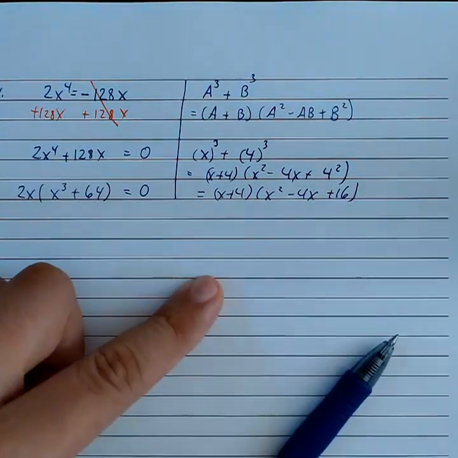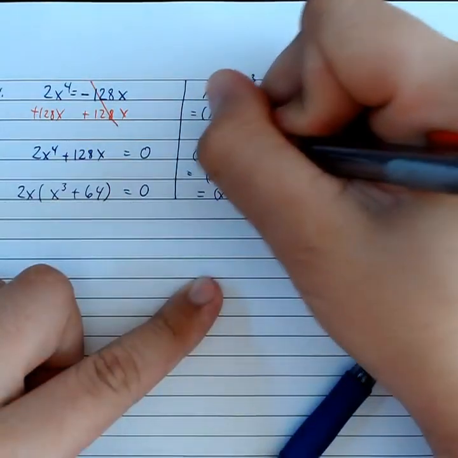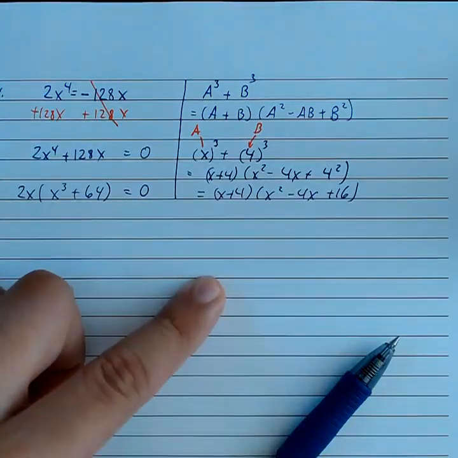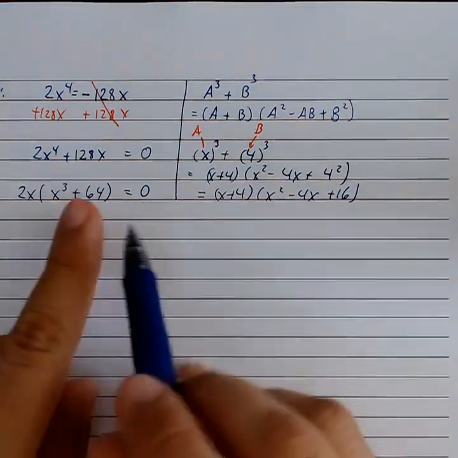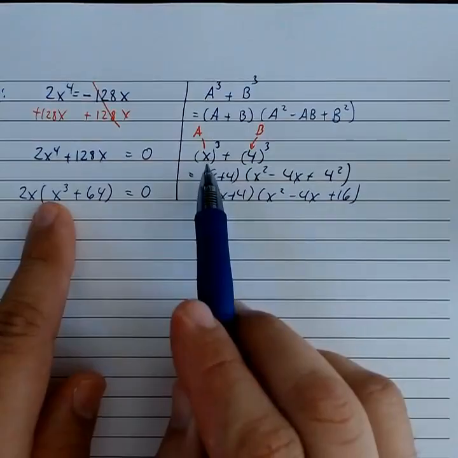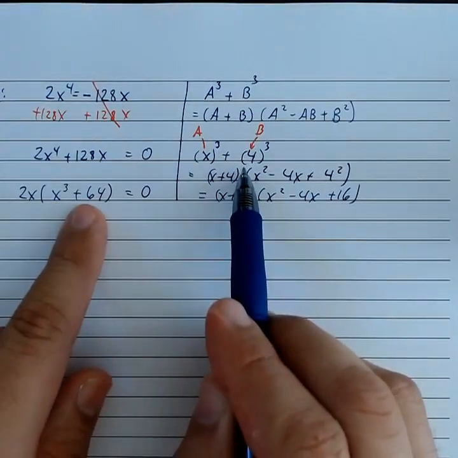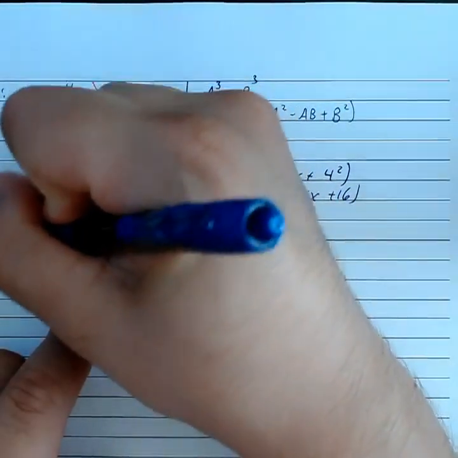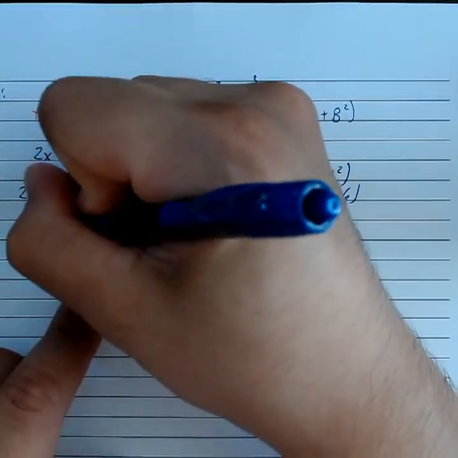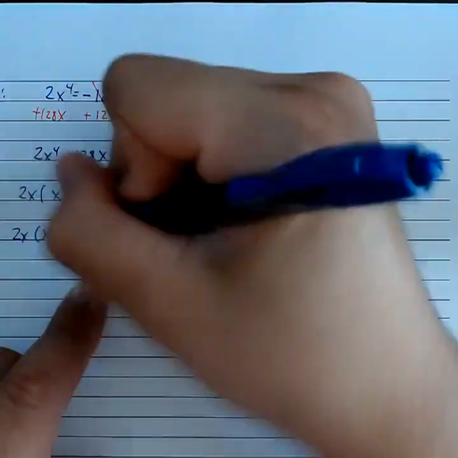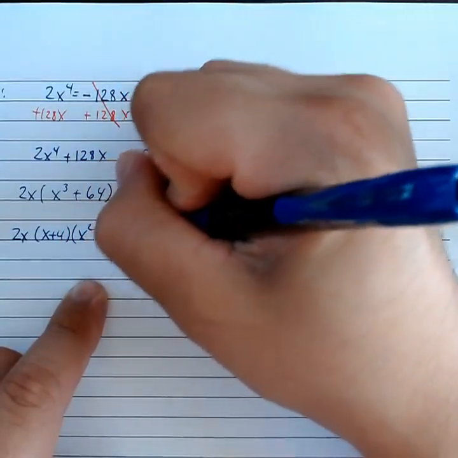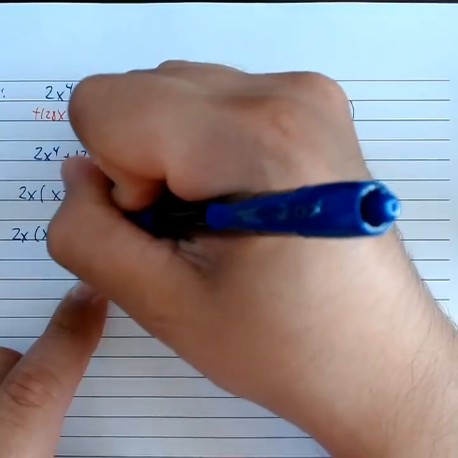Just like that. Where, again, note, this x is our letter A, and this 4 is our letter B. So that sum of cubes, that x to the third plus 64, can be written as all this stuff here. So that's going to be 2x times x plus 4 times x squared minus 4x plus 16 is equal to 0.